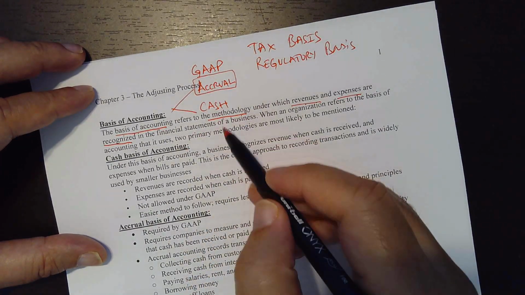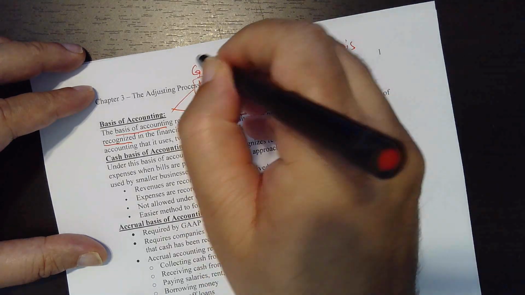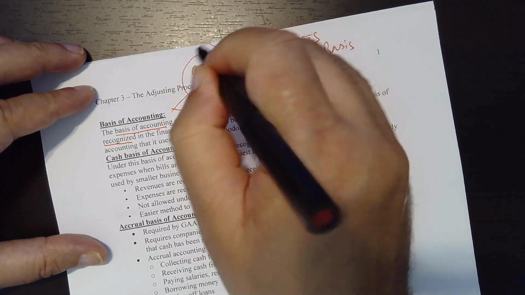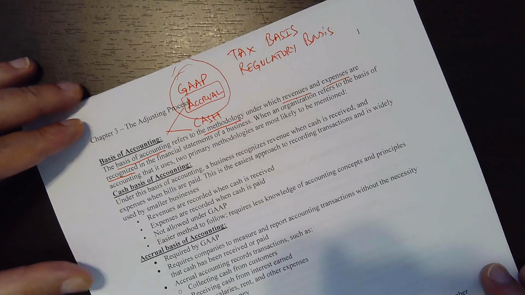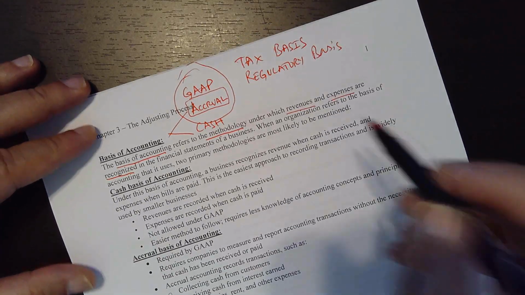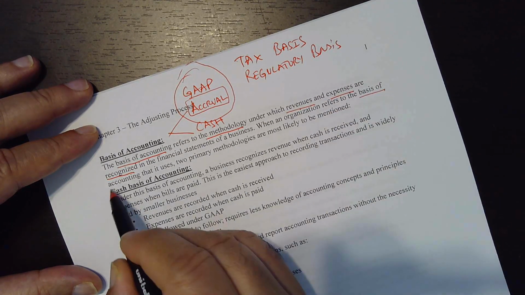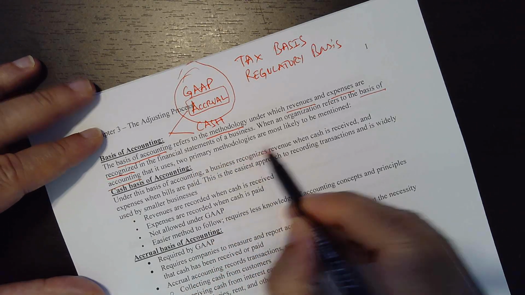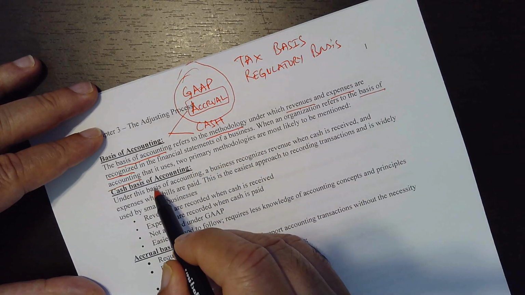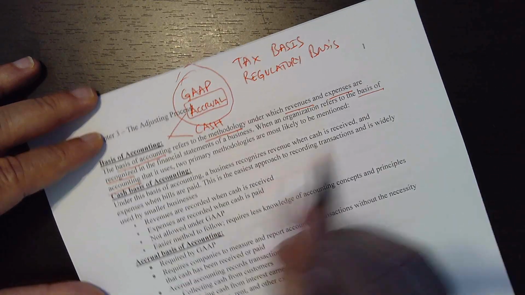So we are going to focus here on accrual and cash, but our focus throughout the semester will be the accrual basis of accounting based on GAAP rules. When an organization refers to the basis of accounting that it uses, two primary methodologies are most likely to be mentioned. One is the cash basis of accounting. It is very, very simple.